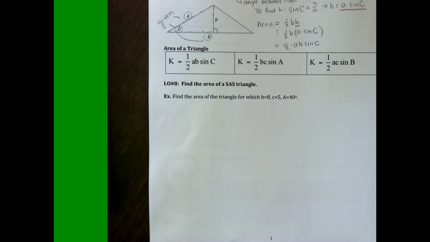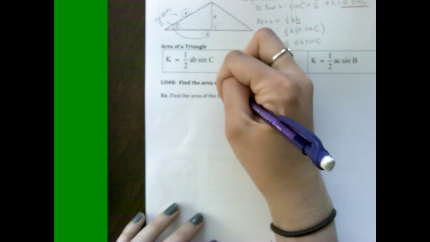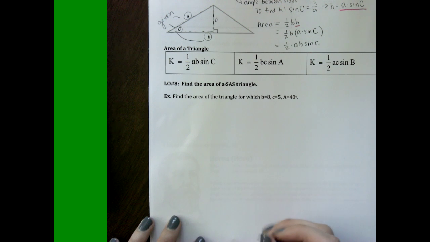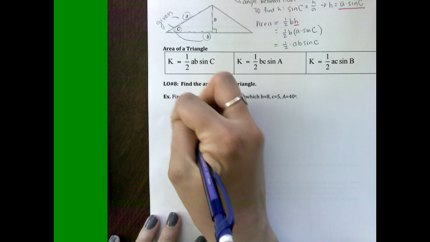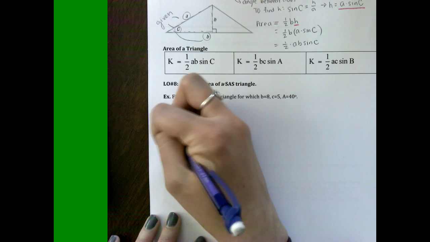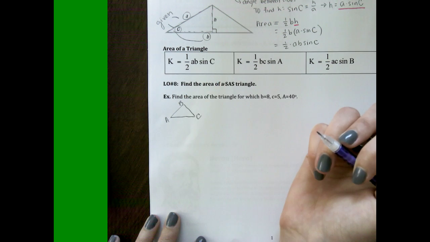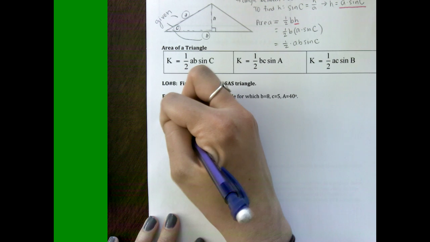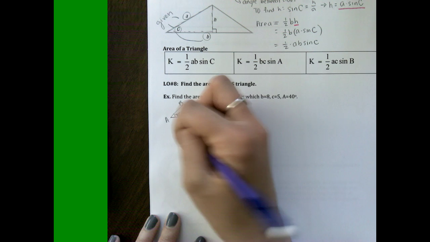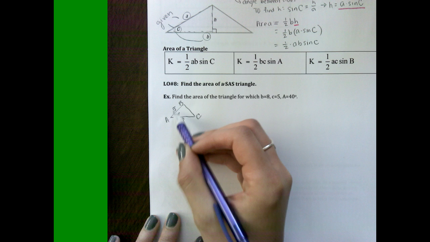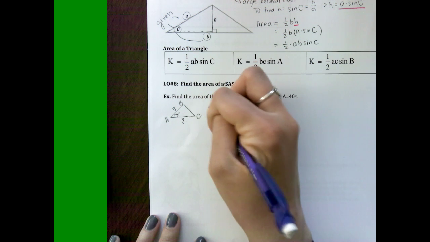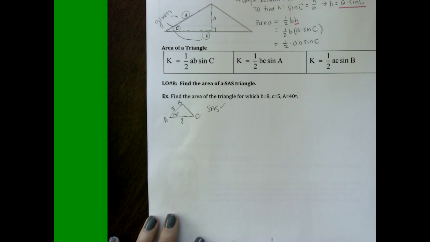So let's do an example. Find the area of, I guess I should say, an SAS triangle. I'm going to draw it just so you have a visual. Just draw any old triangle, A, B, C. Angle A is 40 degrees. Side b is 8. Side c is 5. So we're in the situation side, angle, side, which makes it possible for us to find the area.